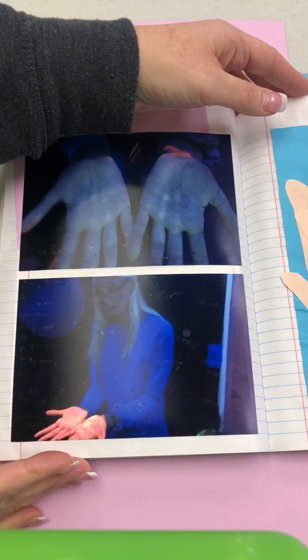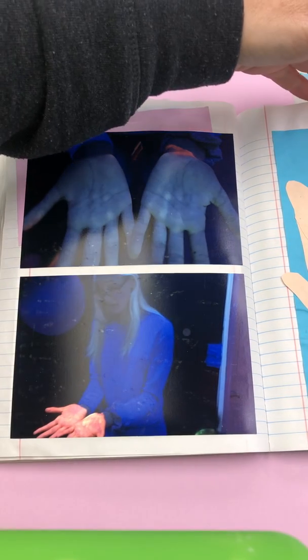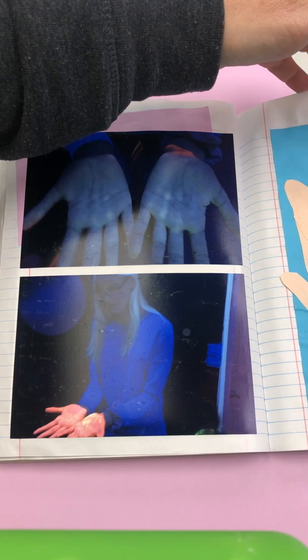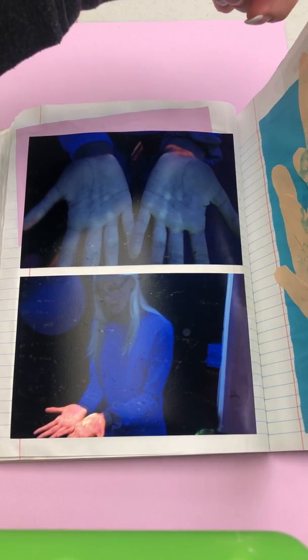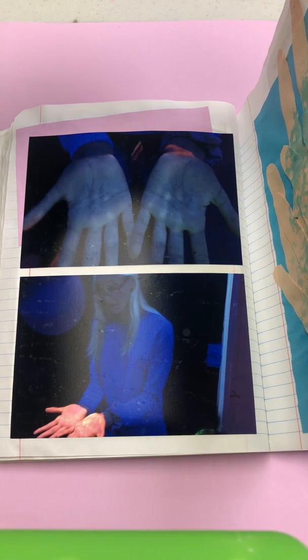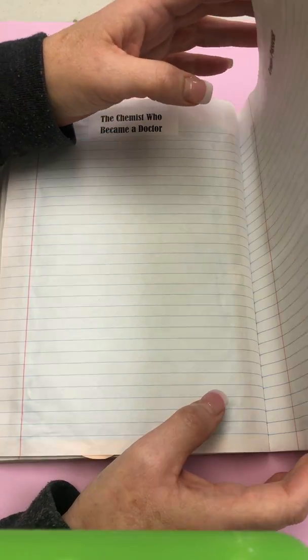And we had a nice little experiment with figuring out how gross our hands really were and how we did not do a real good job at washing our hands, which is very important nowadays with the SARS-CoV-2 virus and the new COVID-19 disease.